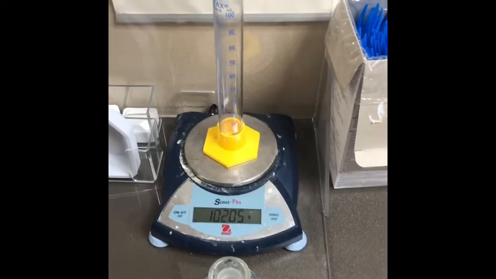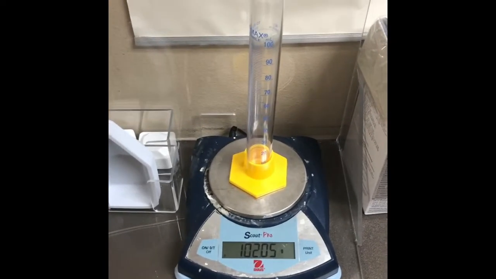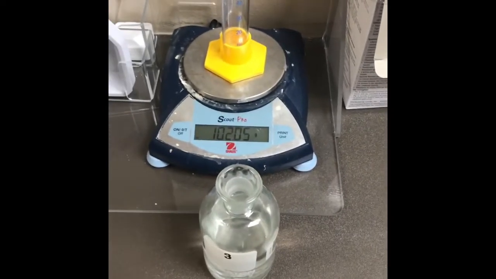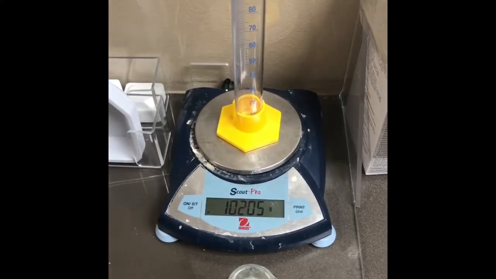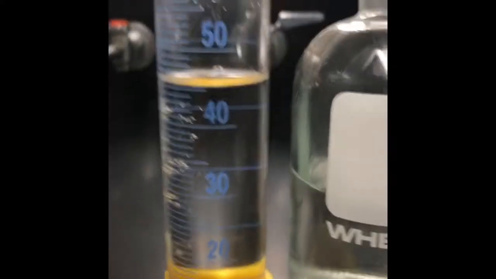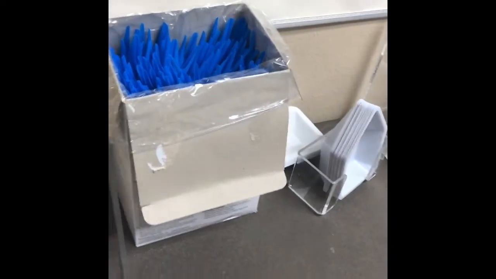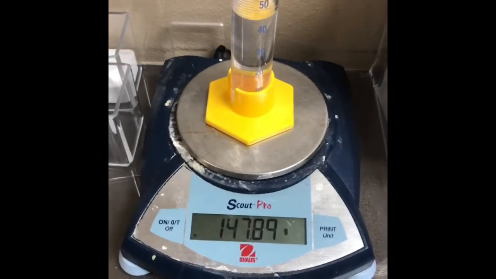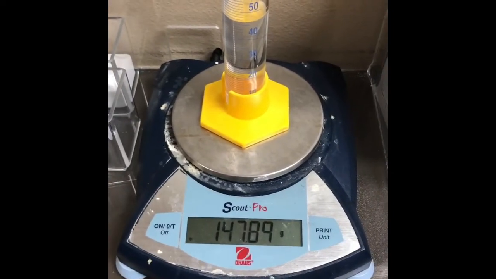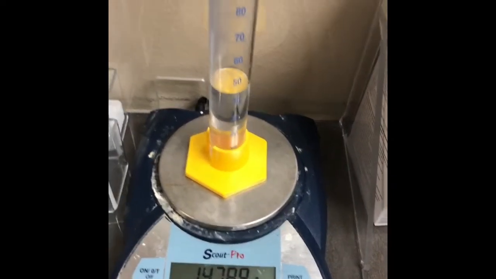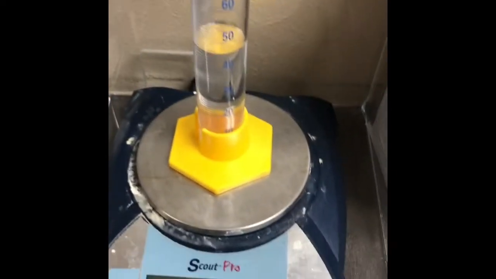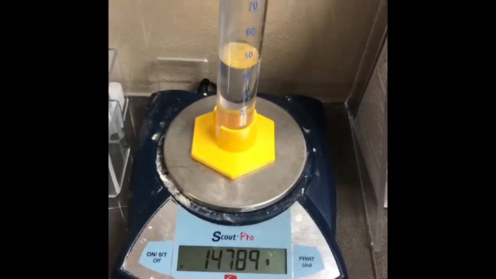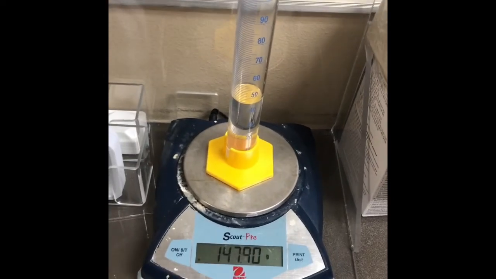The mass of the graduated cylinder we're going to use for unknown number 3 is 102.05 grams. The volume of the liquid is 45 milliliters. I'm going to go back to the scale and weigh it. I get a mass of 147.89. Remember, the way we get the mass of the liquid, we subtract the mass of the graduated cylinder from this mass. To get the density, you do mass divided by volume.